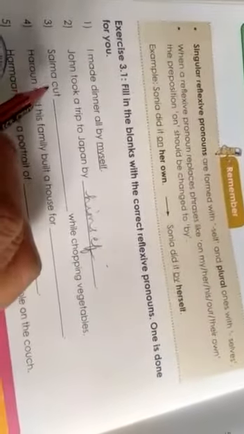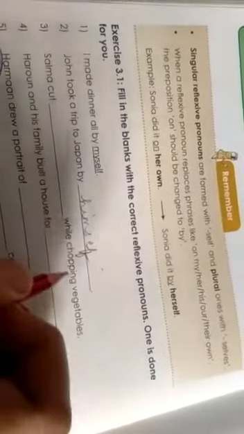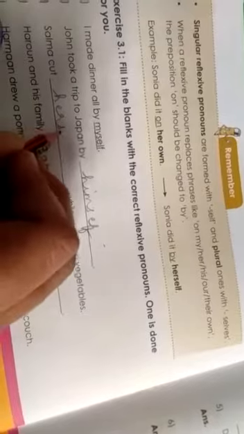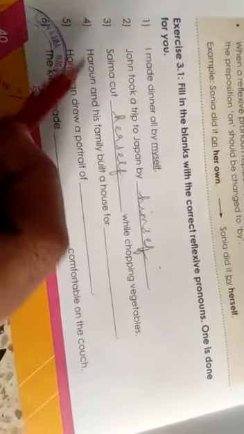Then Salma cut herself while chopping vegetables. Then Harun and his family built a house for themselves. Because it is a family, not only one person, and his family, they say. So you write it as themselves.